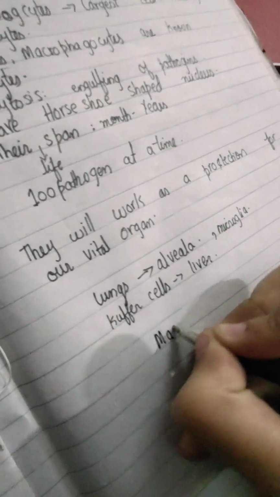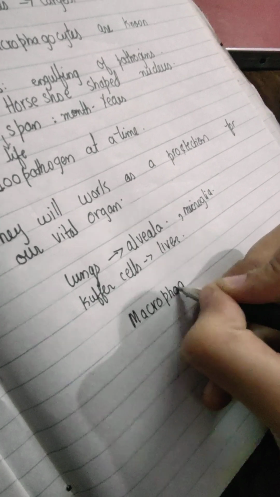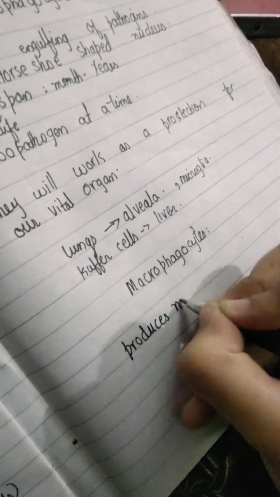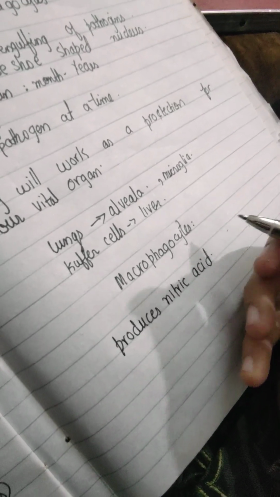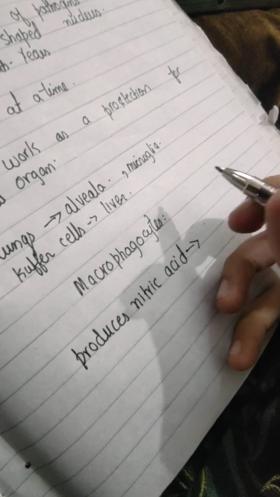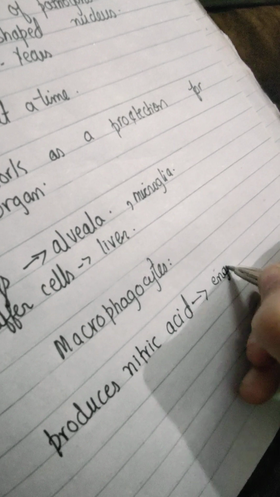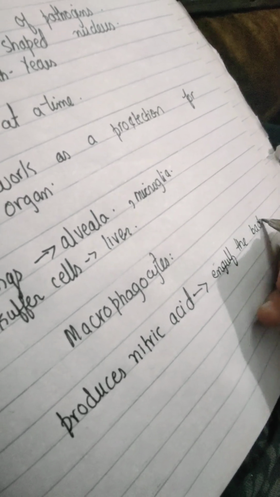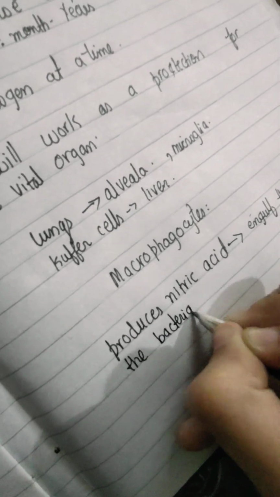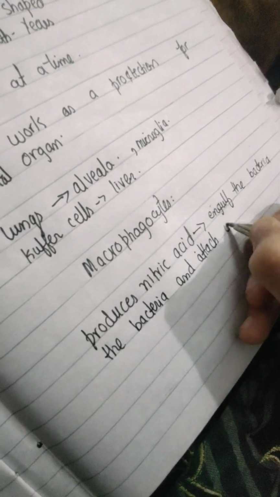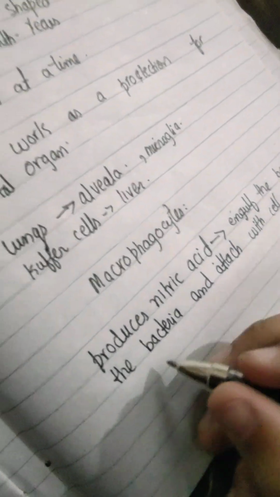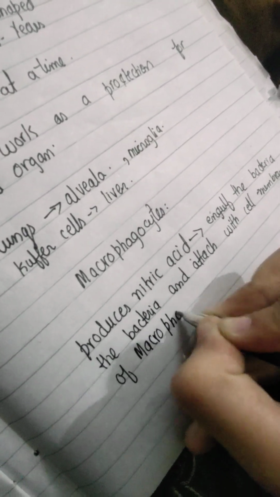Macrophagocytes produce nitric acid. What the nitric acid will do is engulf the bacteria and attach it to the cell membrane of the macrophagocyte.